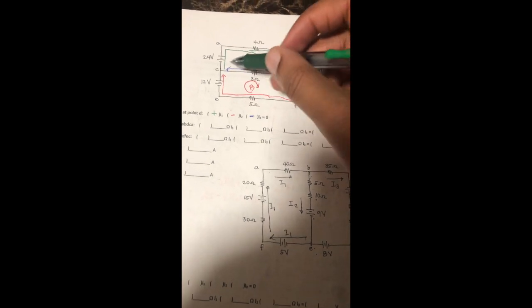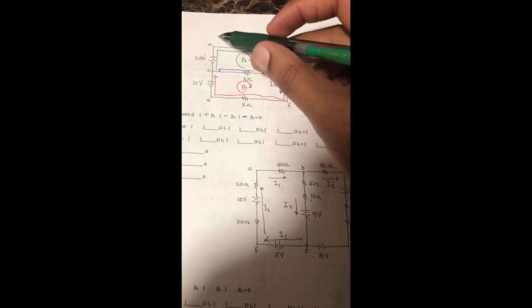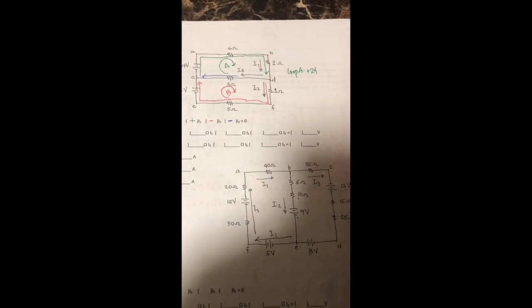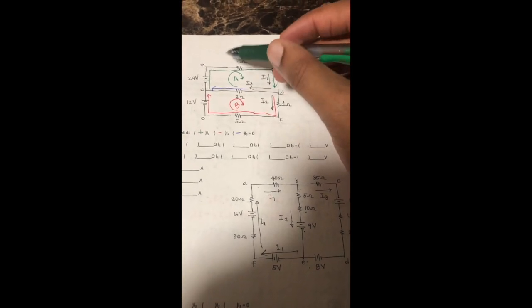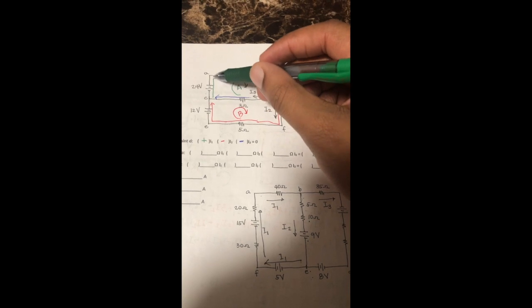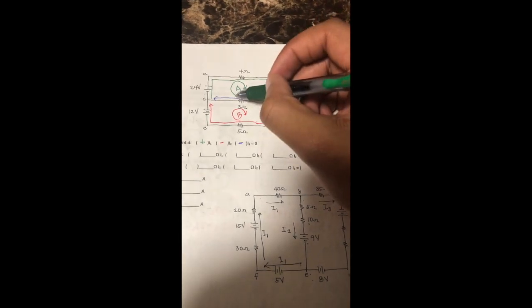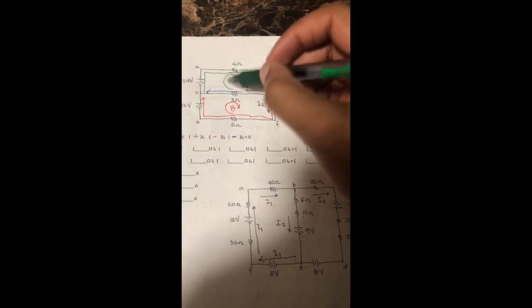So when I do my loop equations, they're going to look as follows. So loop A. Let's start at this 24-volt battery. Looking at loop A, it's flowing from the negative to the positive, so it's going to be plus 24. Now looking at this 4 ohm resistor, current 1 is flowing through, and current 1 is going to the right, and loop A is going to the right.